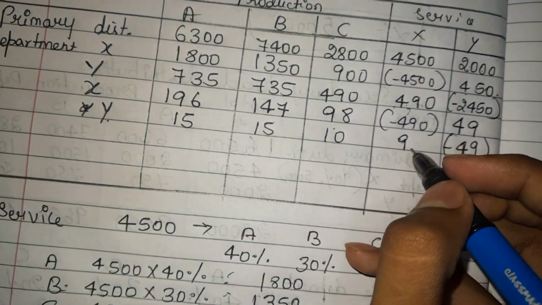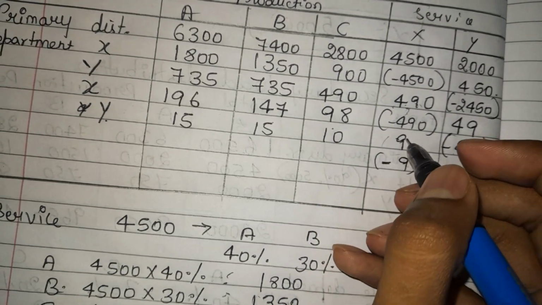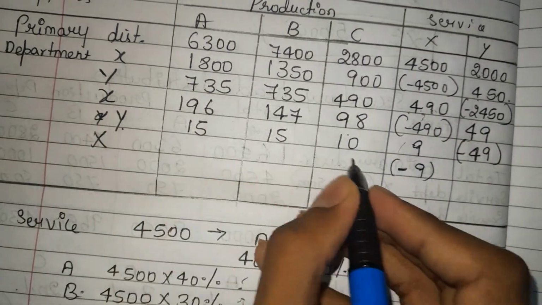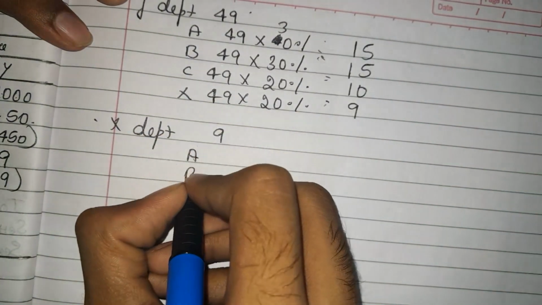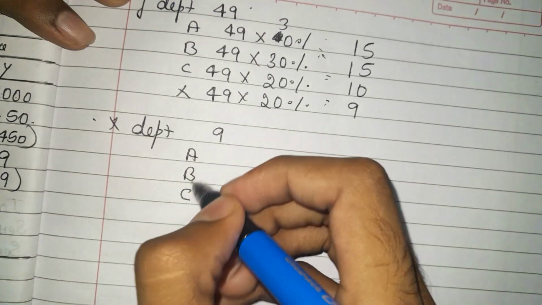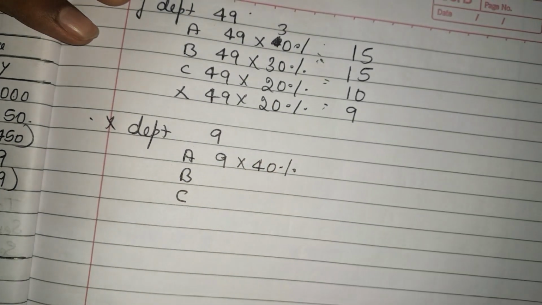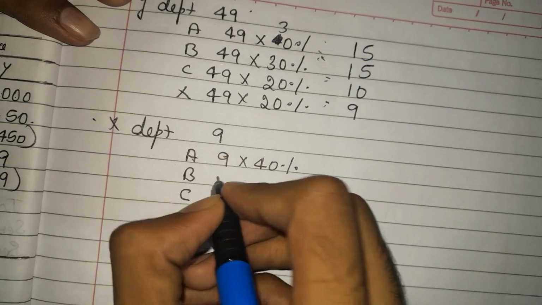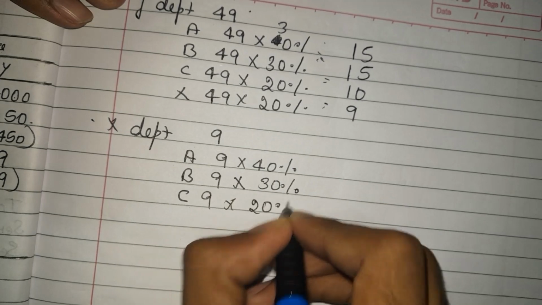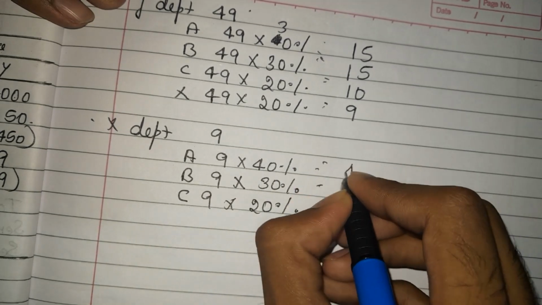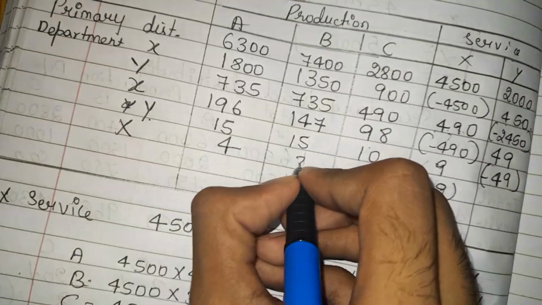Again, if you observe here, what happened? 9 rupees has come again that you have to distribute between A, B and C department. So the X department has a total of 9 rupees, so it should be divided among A, B and C department, because you cannot divide with Y department. So A department is 9 into 40%, B department 9 into 30%, C department 9 into 20%. So 9 into 40% will be 4 rupees, 9 into 30% will be 3 rupees, 9 into 20% will be 2 rupees. So 4, 3 and 2.